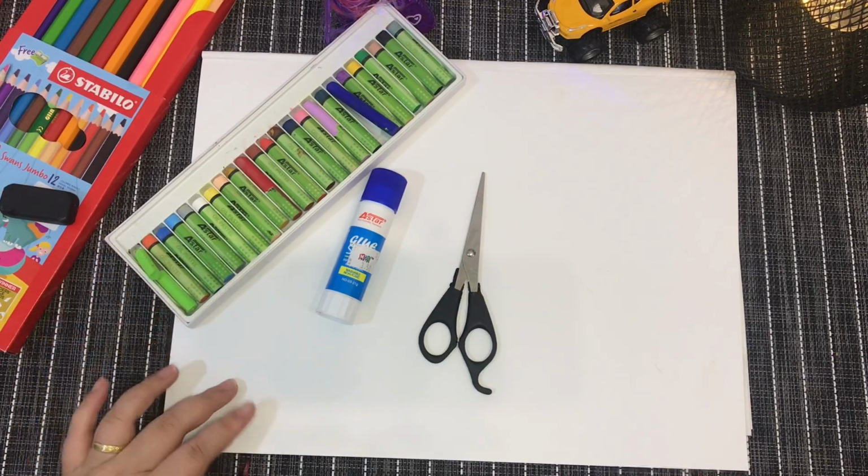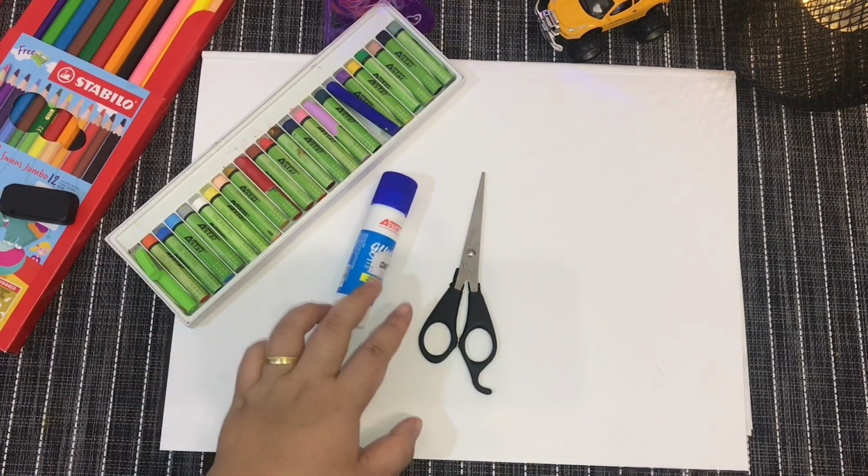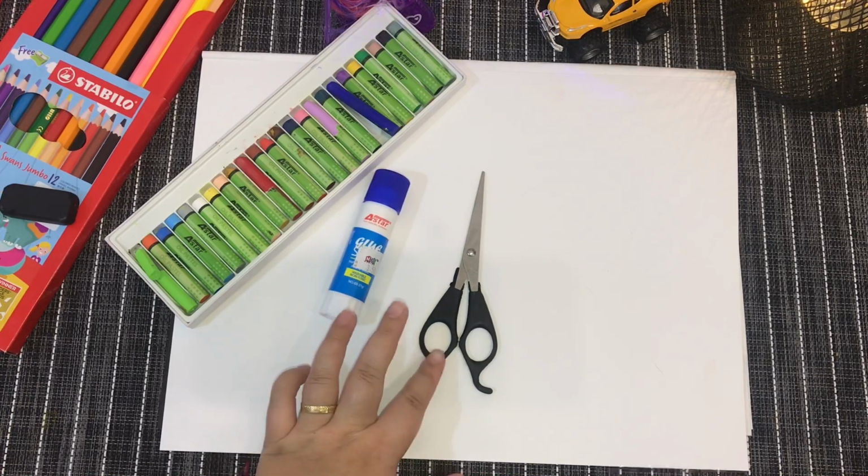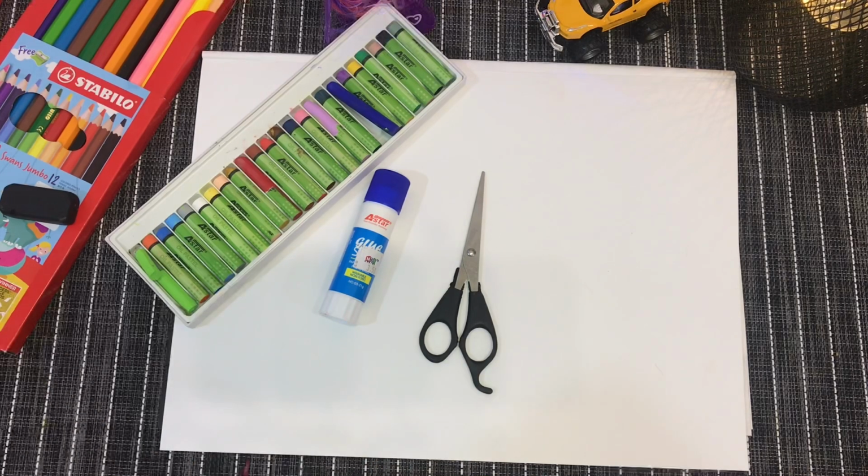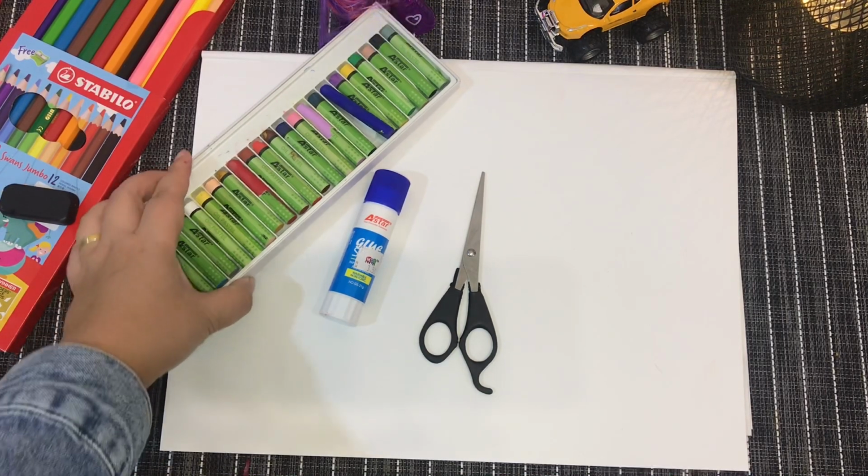Okay. So the things that you need are your crayon, glue, scissors, your papers, and a few extra papers. You might want to use a different color paper. That is up to you, optional, if you want to. Alright, so let's get started.